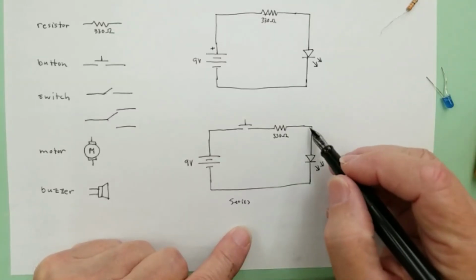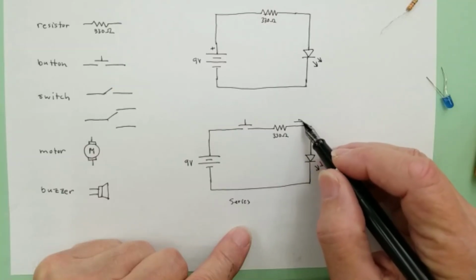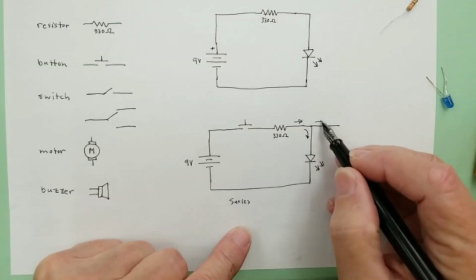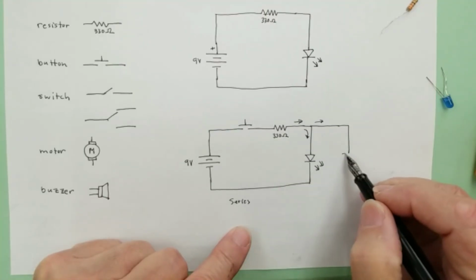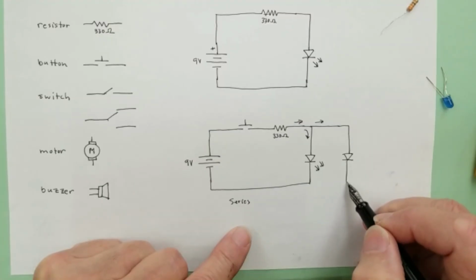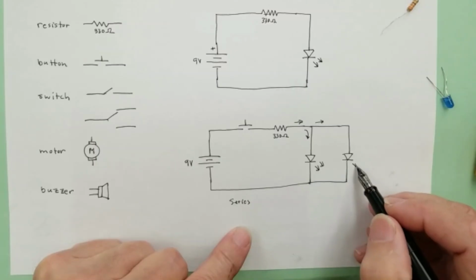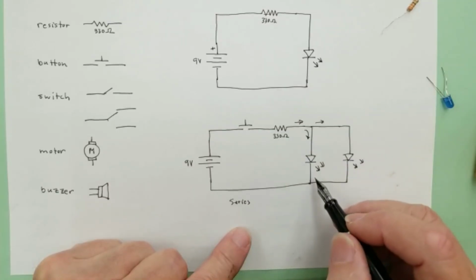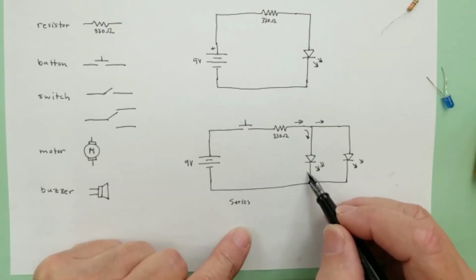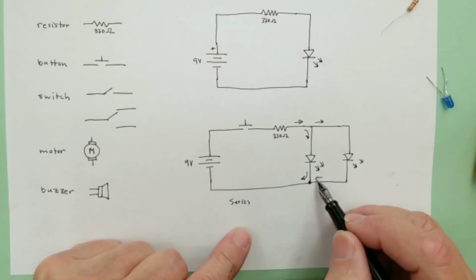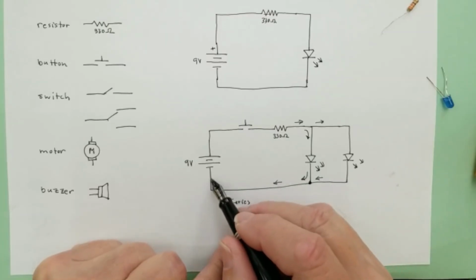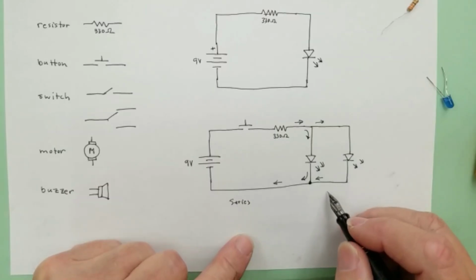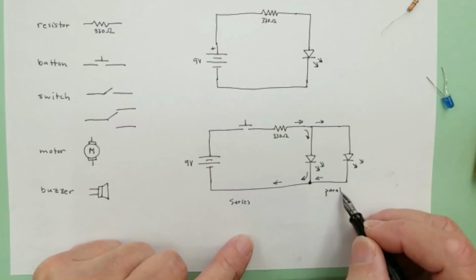But sometimes you can actually have a situation where, let's say the current's flowing along here, and it actually branches into two different paths. Let's say that we had a second LED over here. So what happens is some of the current flows this way and some of the current flows this way. And then when they come back to this junction down here, they recombine into the single current, which then flows back to the negative. When you have this type of situation, we actually call that parallel. We would say that those two LEDs are in parallel.